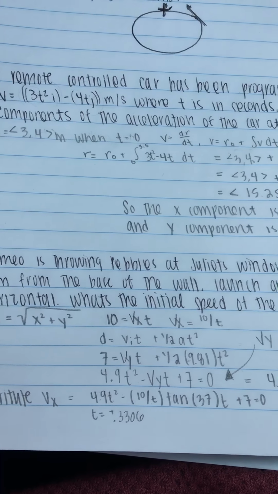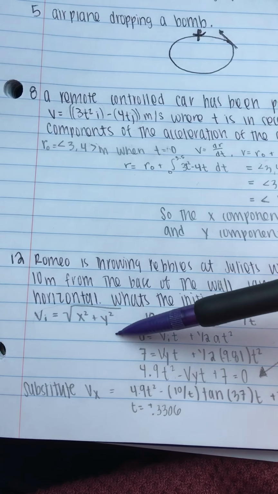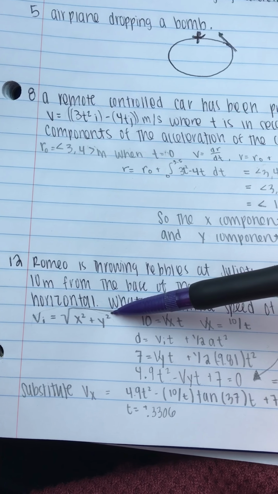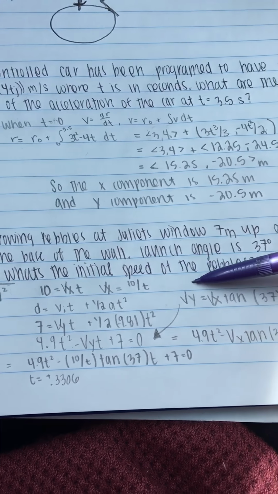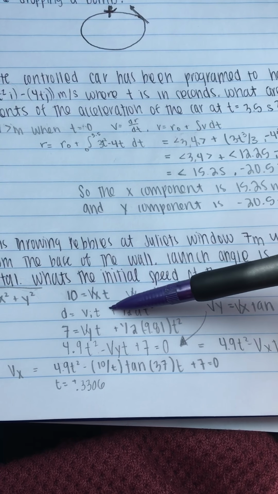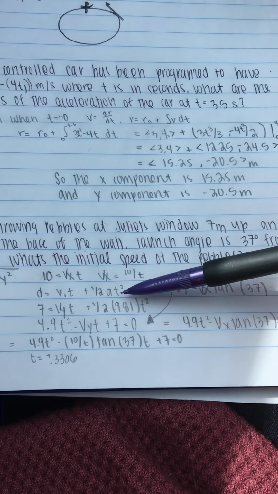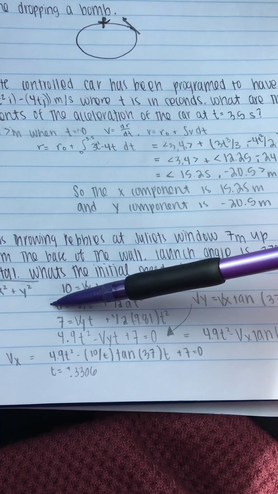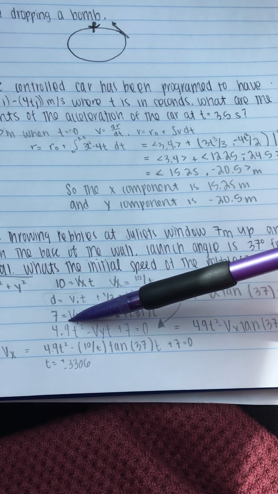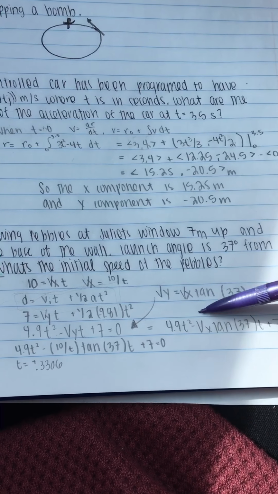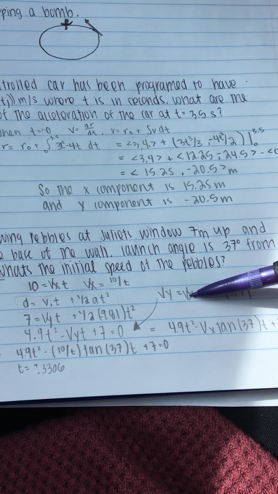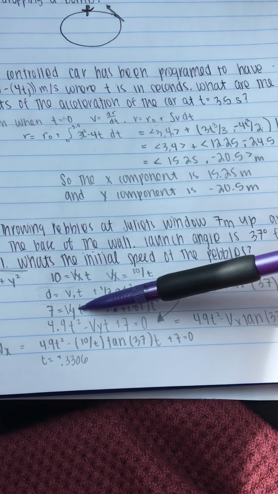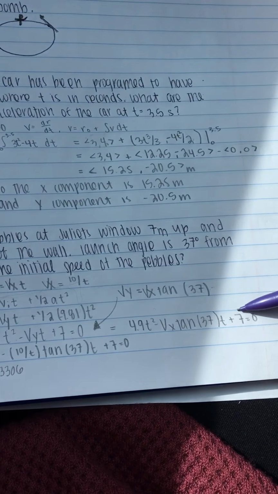To do this, we know our initial velocity, I believe that is the magnitude, I could be wrong on that. I solved the equation for different parts, and this is the equation we have from our notes in class. I plugged in what I knew, so Vy is equal to Vx tangent of 37 degrees, and I plugged that into the equation and got this.